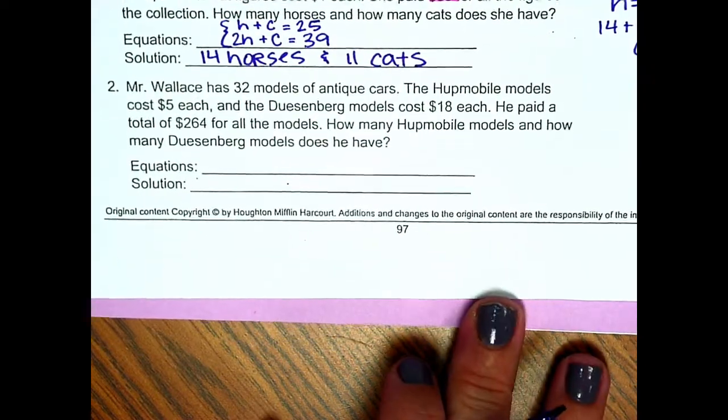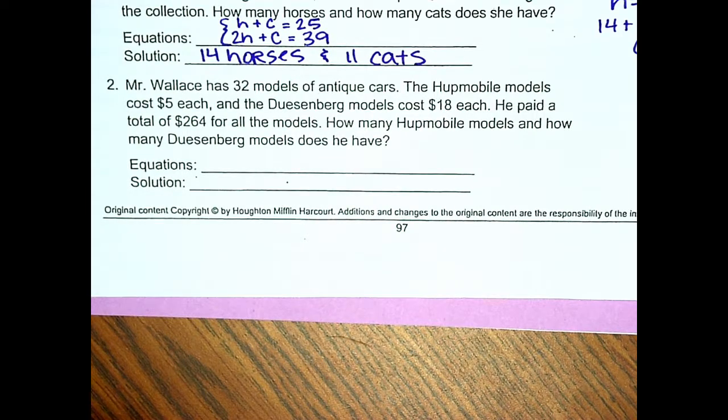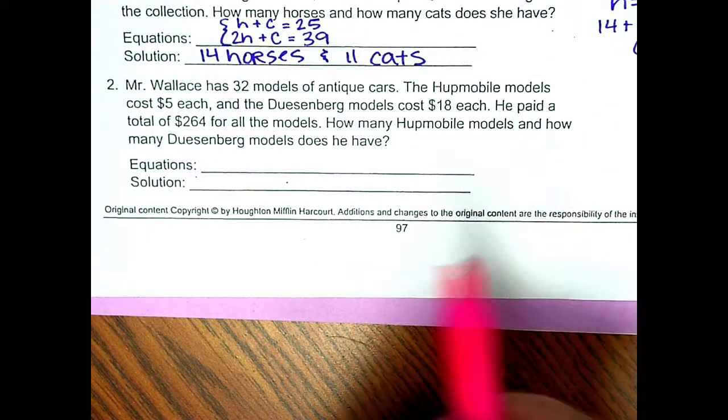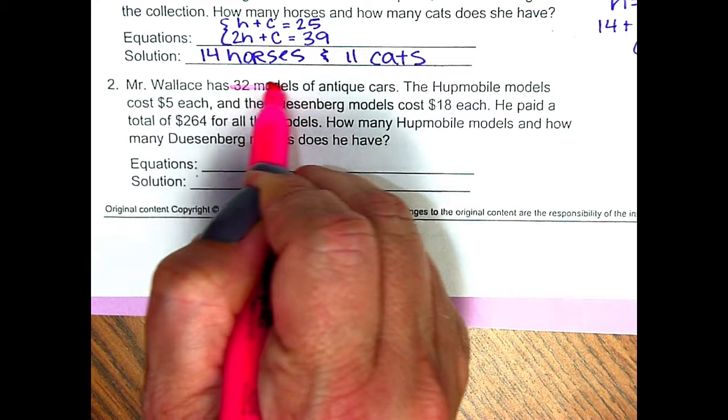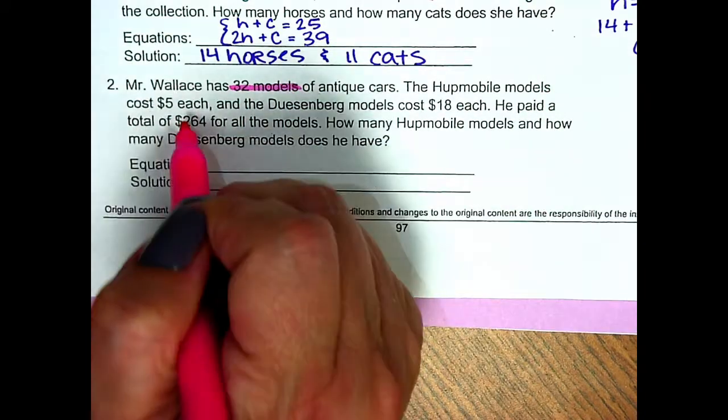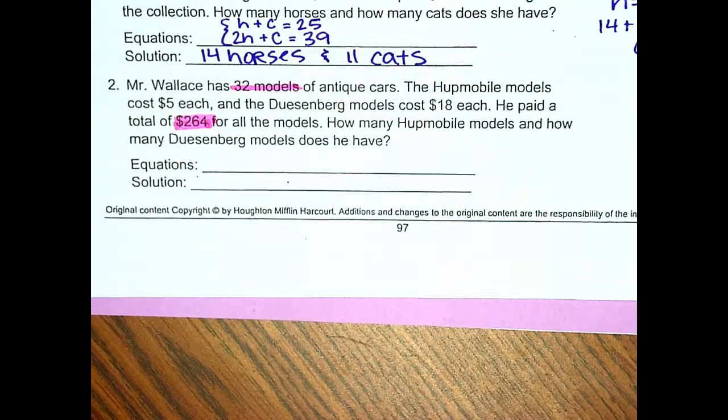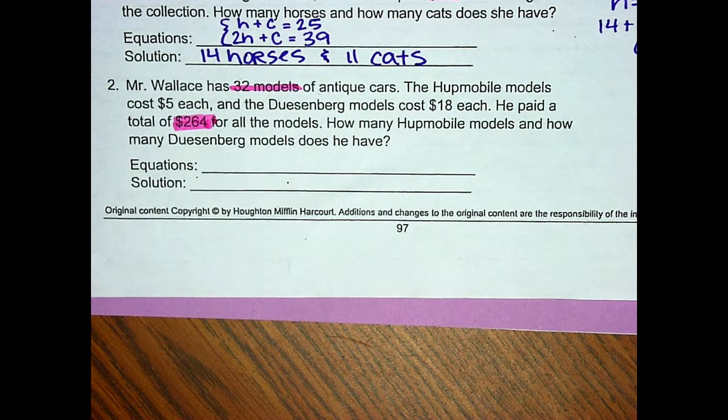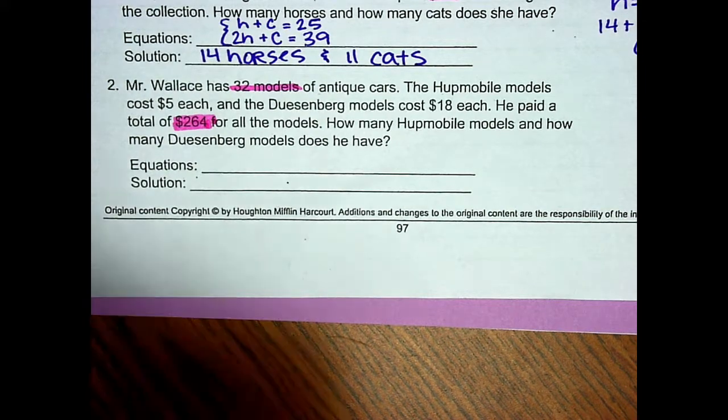Example number 2 says Mr. Wallace has 32 models of antique cars. The Hupmobile models cost $5 each and the Duesenberg models cost $18 each. He paid a total of $264 for all the models. How many Hupmobile models and how many Duesenberg models does he have? So the first total that I come across is 32 models, and the second total is $264. So I need models of cars that add to 32 and money that adds to 264.